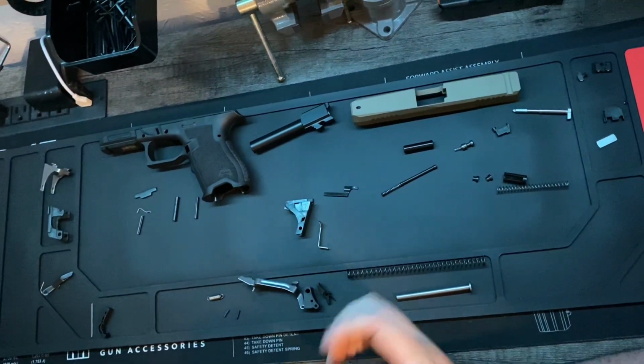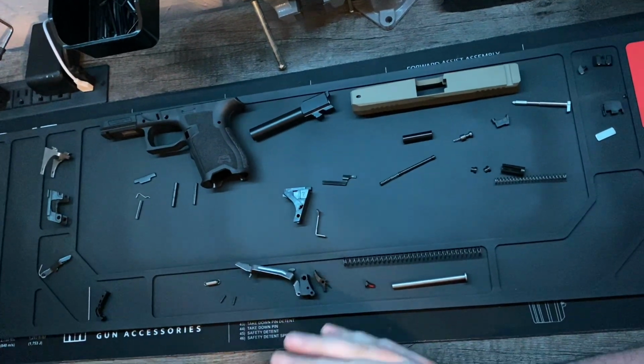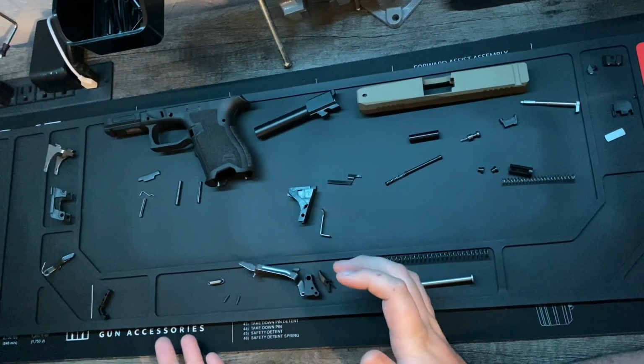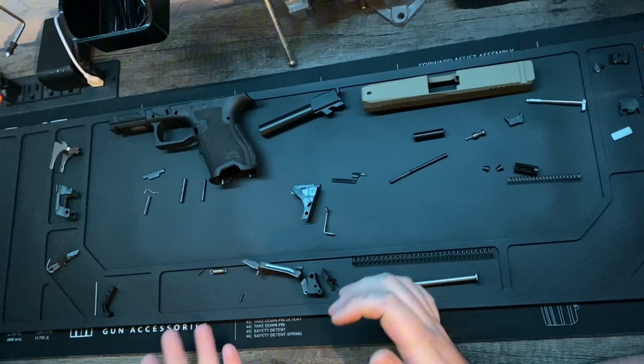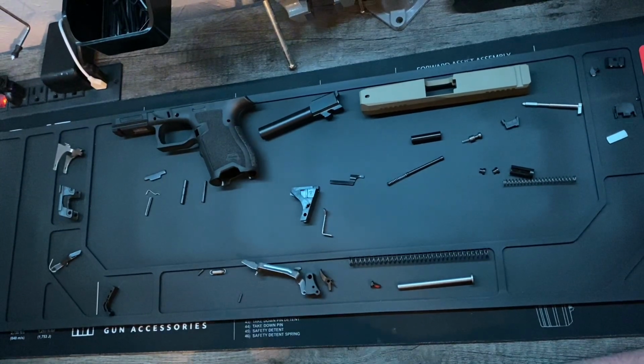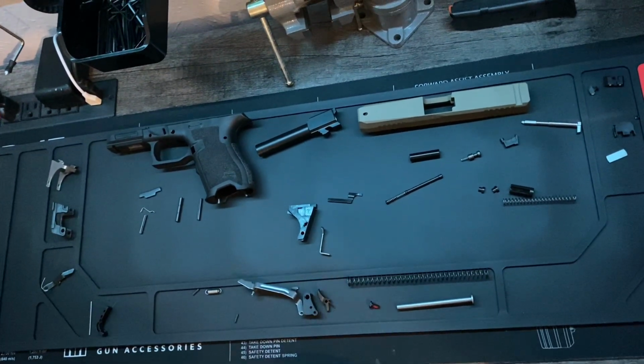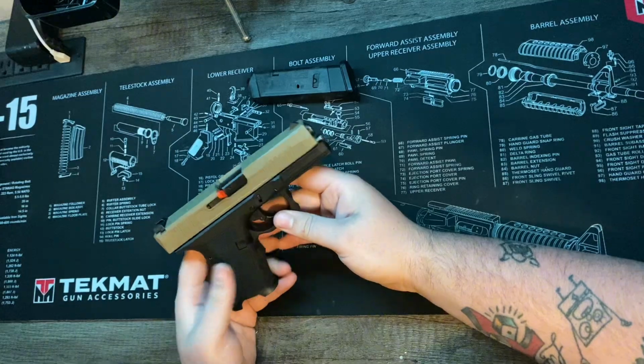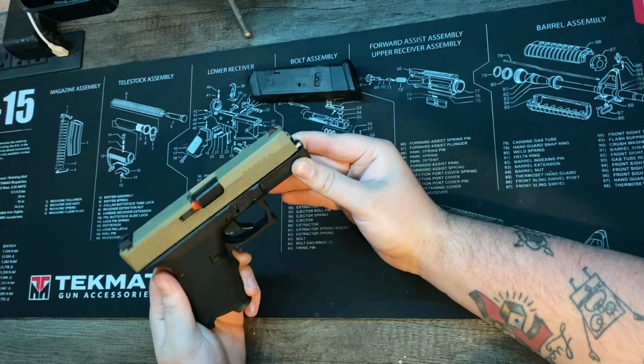Okay, so right now we're on to step 5. I'm showing you the before assembly of the PSA Dagger. When we get back, we're going to be going through the cycle of operations and doing a function check. So I'll be back whenever this is a complete firearm. Okay, so now we have a complete, fully functional firearm.